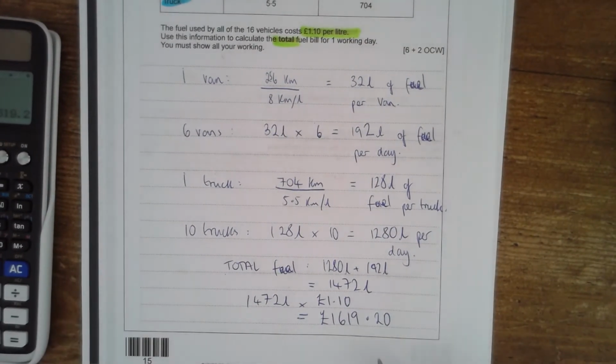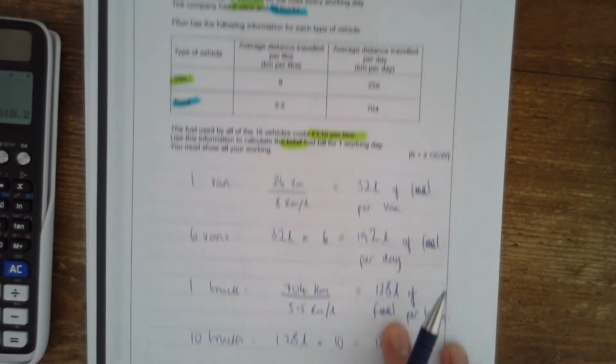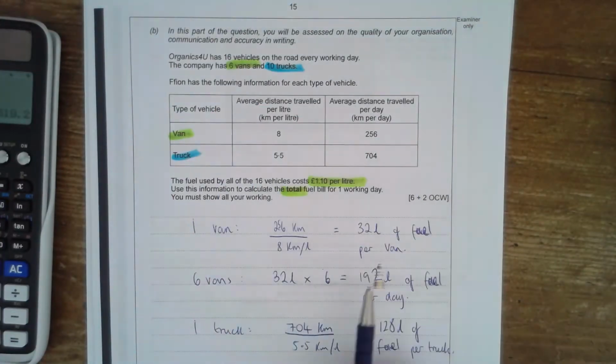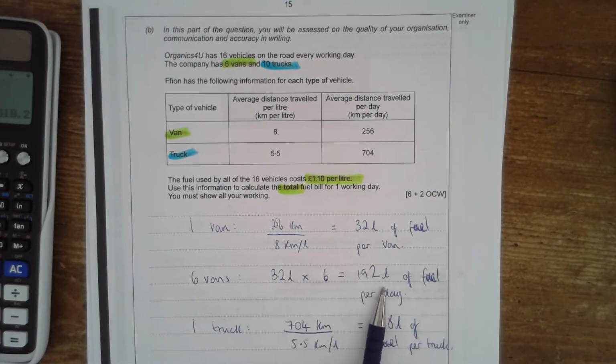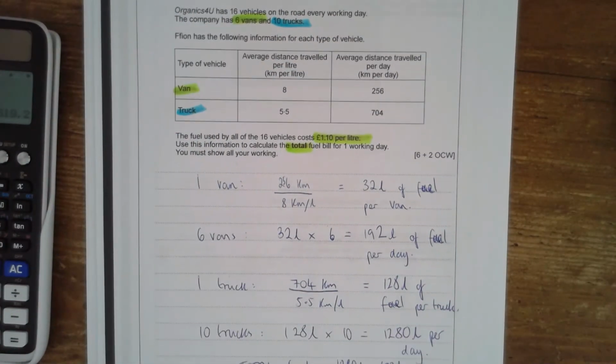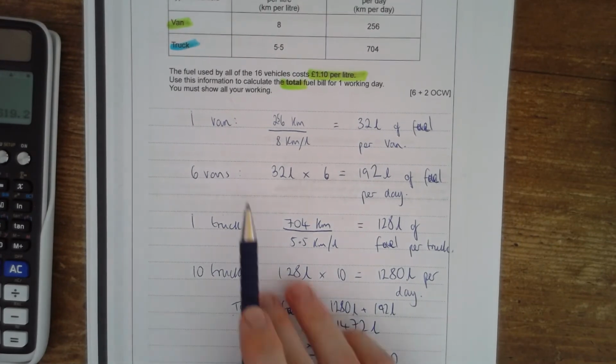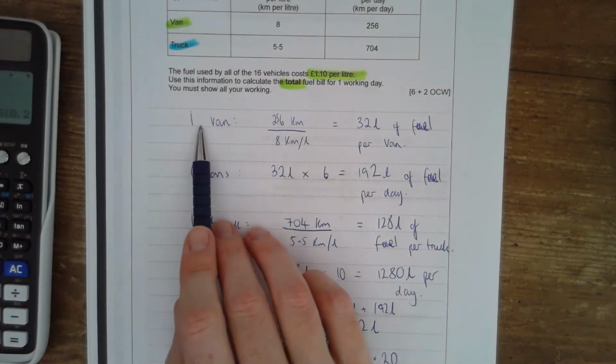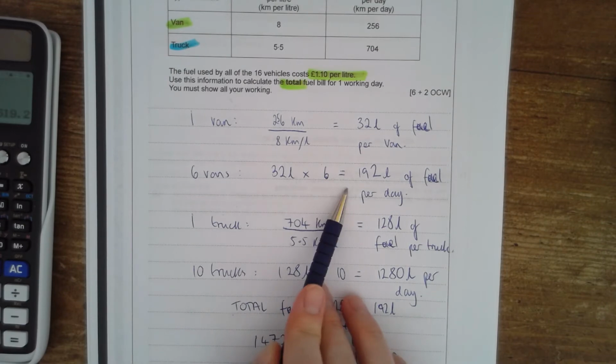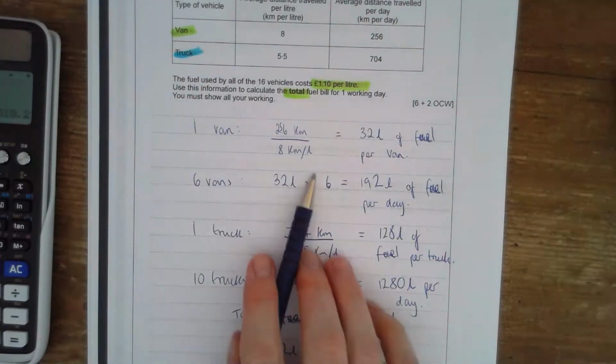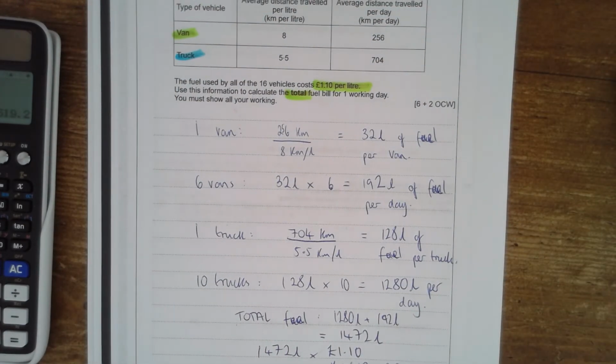Okay. Now, in terms of my answer, because I've kept consistent saying litres and giving units and pound signs, that should be more than enough. I'm explaining what I'm doing as I'm going along. 1 van is this, so 6 vans is that. That's quite acceptable to leave your answers that. You don't need to write an essay for that.